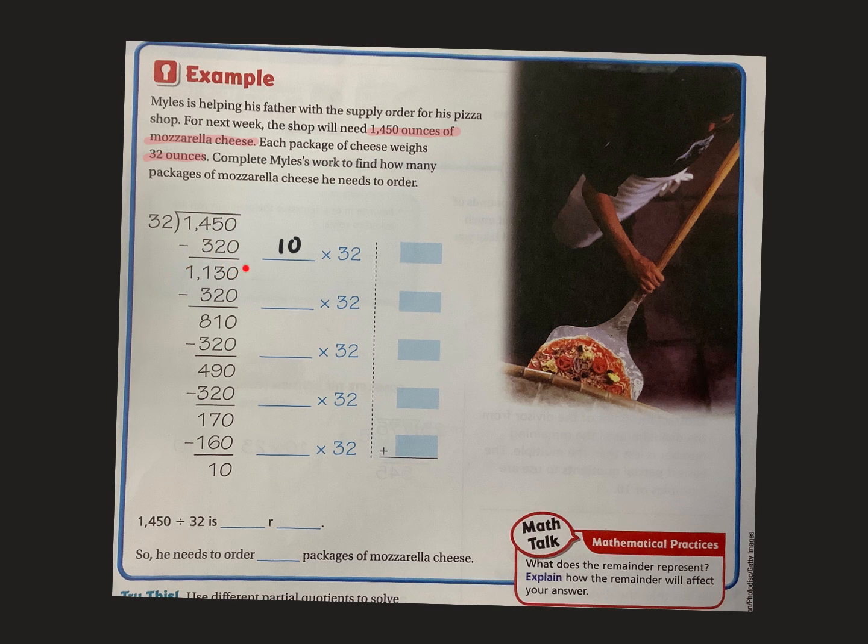Subtract, that gave us 1,130, so there's 10 times there. Let's do 10 times again, and of course it gives me 320. You subtract, you get 810. And then we go ahead, because with 810 we could still fit quite a few 32s in there. We do it again, 320. We're left with 490. Oopsie.